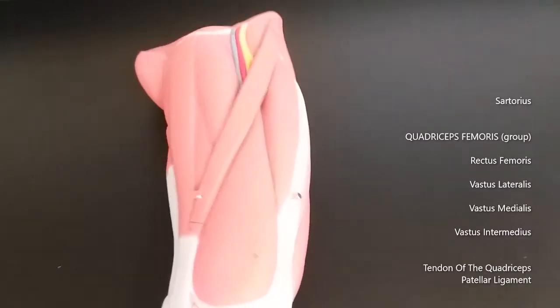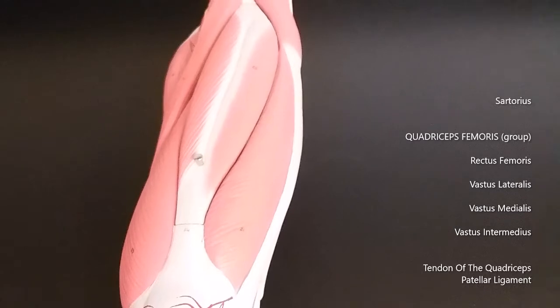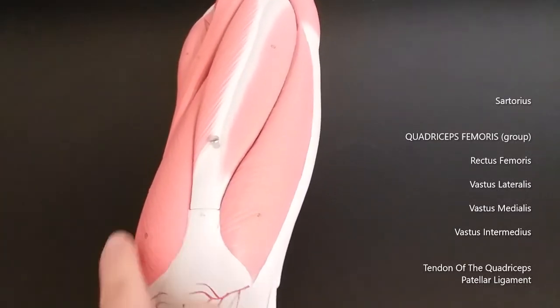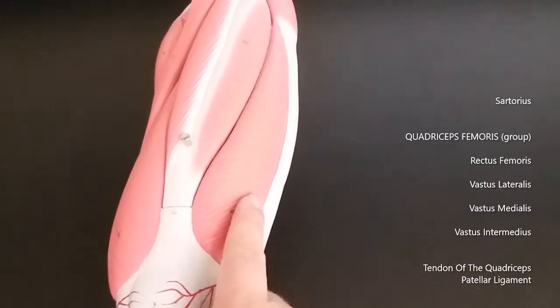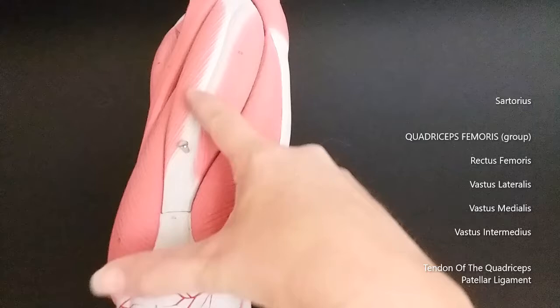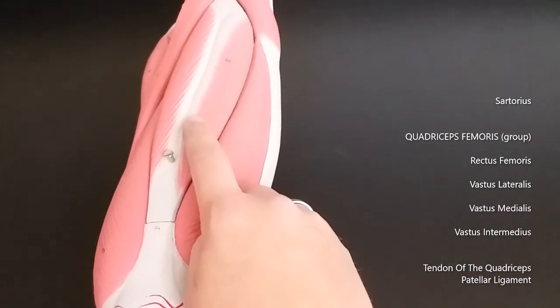All right, next we have what we commonly know as the quads muscles. These are technically the quadriceps femoris, so 4 heads around the femur. Here's 1, 2, 3, and the 4th one is actually deep to this muscle right here. We'll start with the muscle in the middle. This goes straight up and down near the femur, so we call this the rectus femoris.